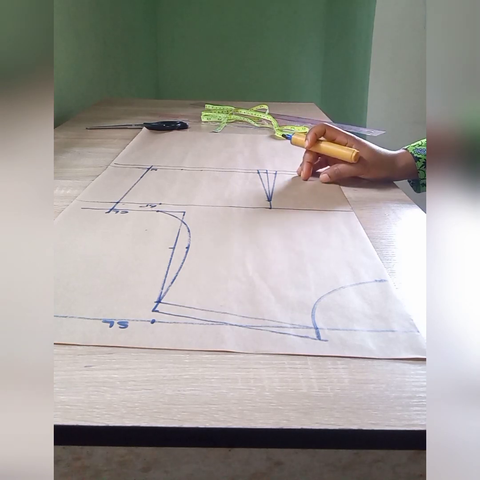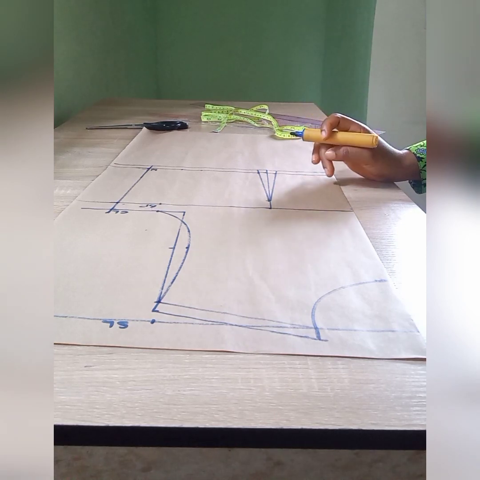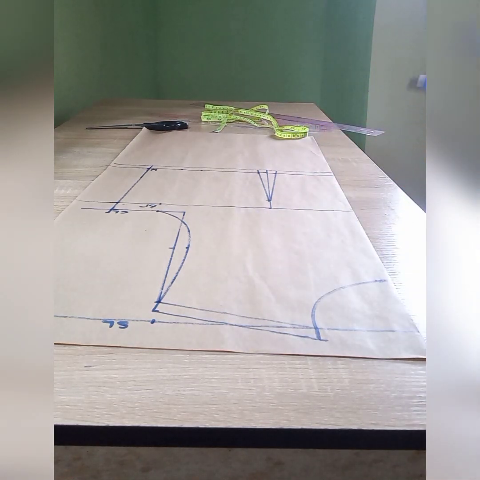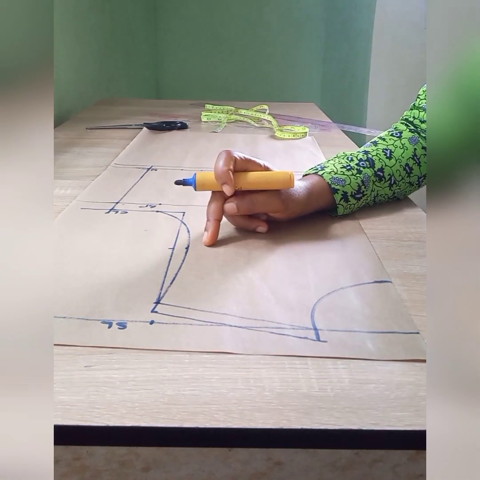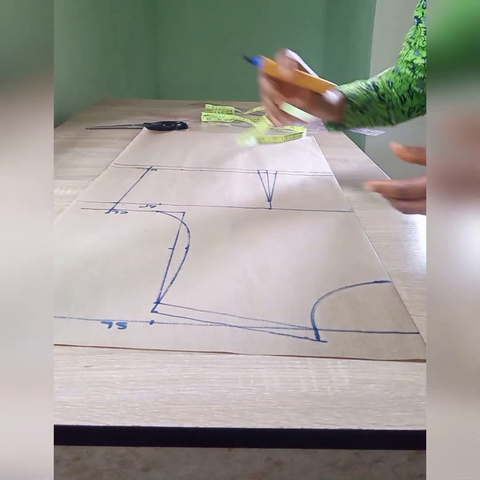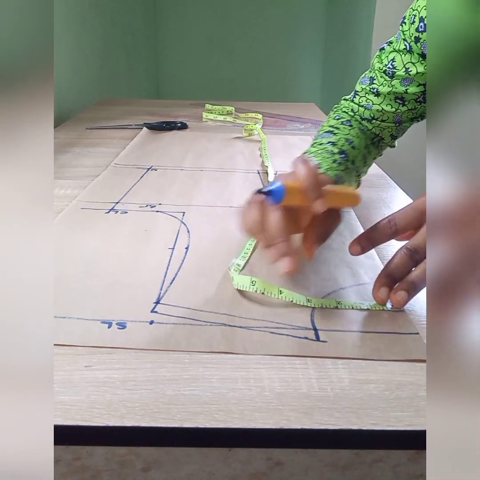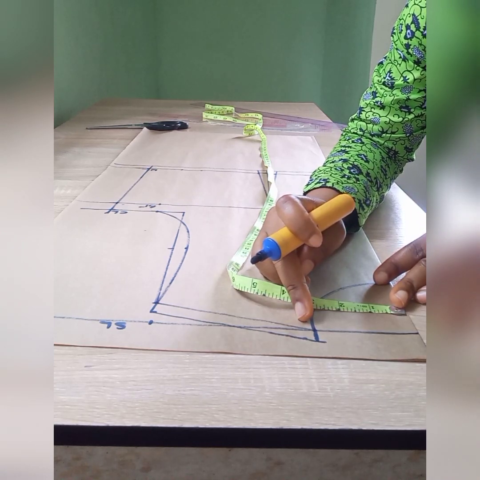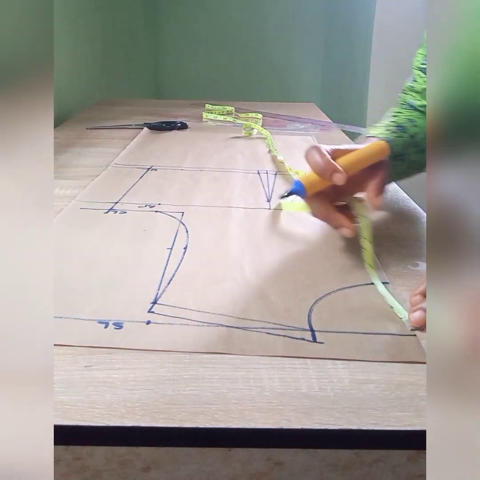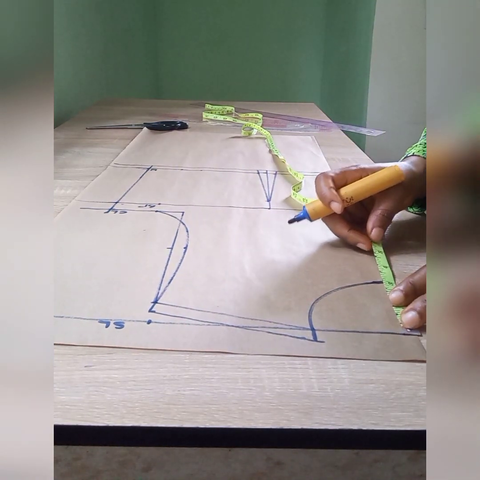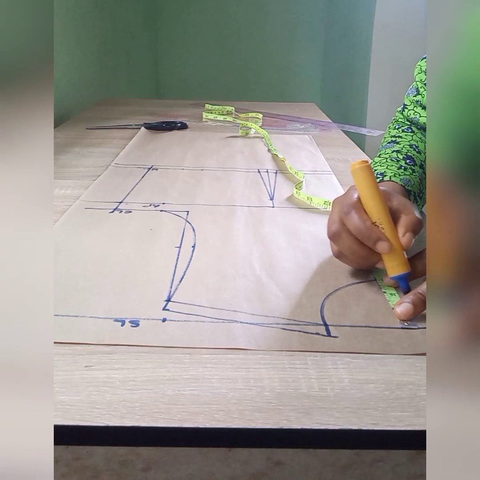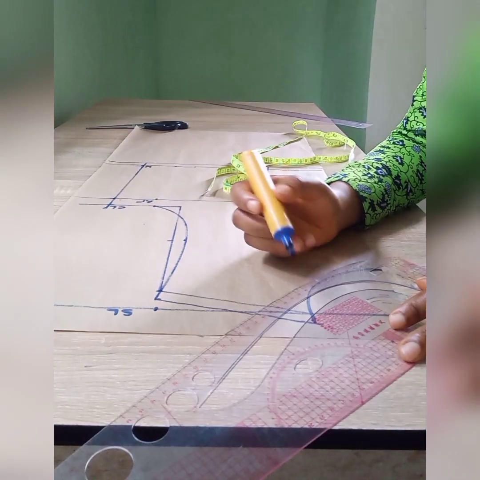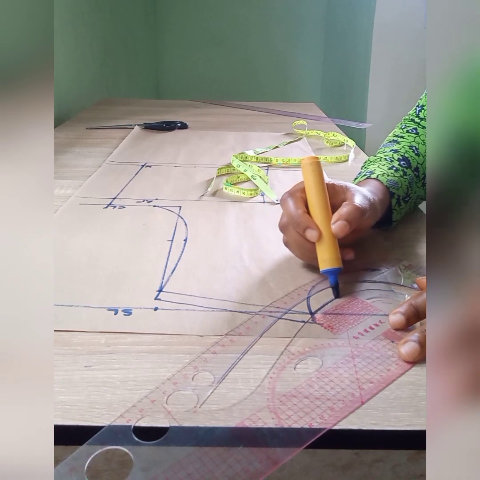Now to get the back bodice, assuming you're not adding a zip at the back, all you need to do is alter 2 points. We're going to alter the neck and the armhole curve. So at the neck for the back bodice, the width is going to remain the same. The only thing that will change is the depth. So I'm going to use the depth of 1.5 inches. I'm going to connect that like so.